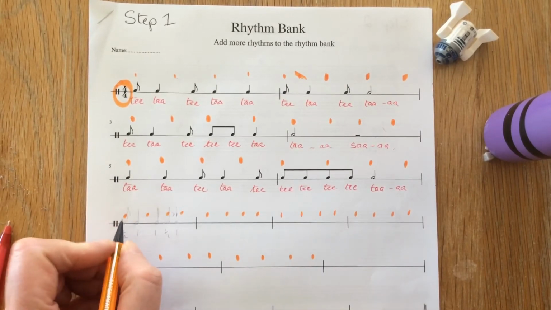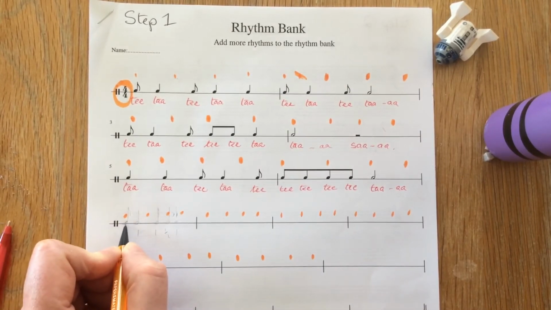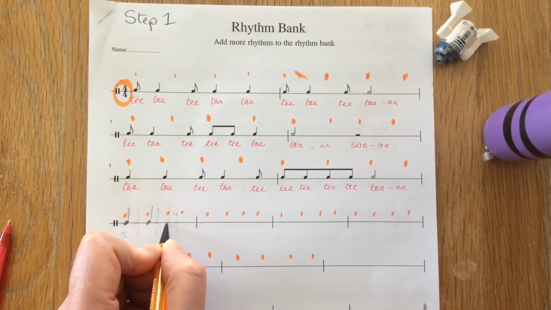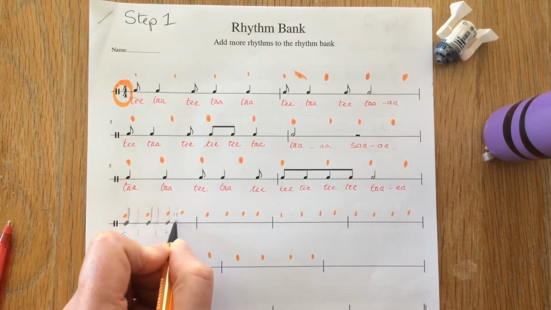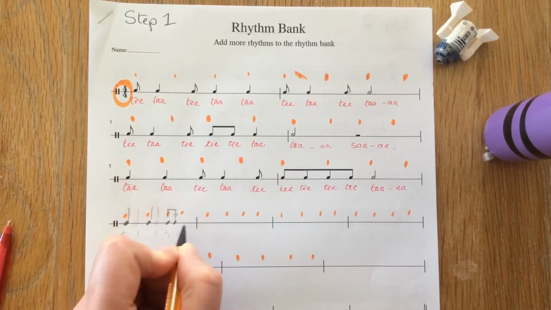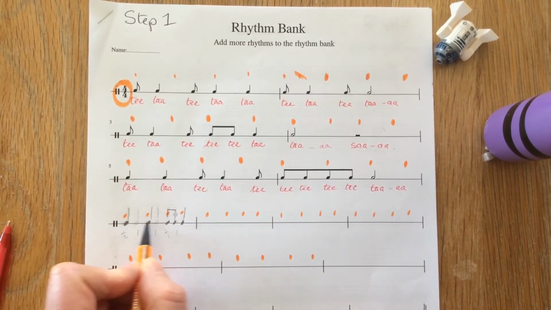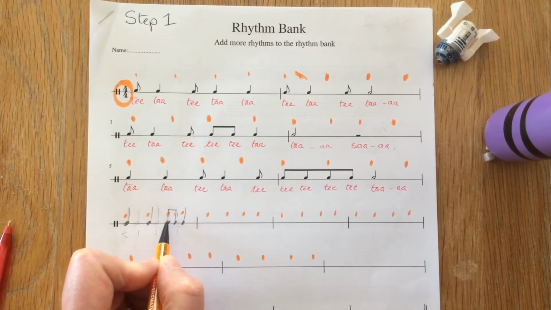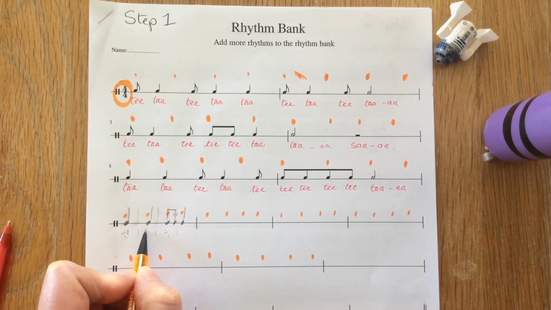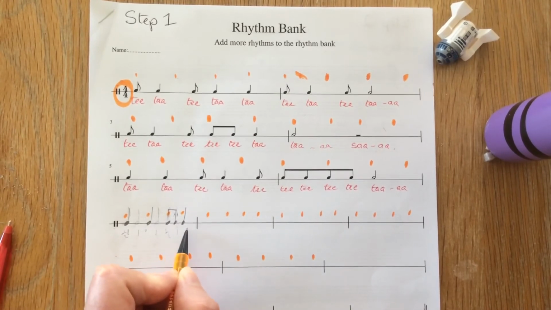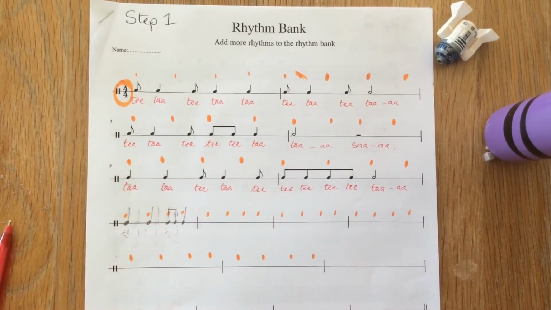Okay, so let me try an easy one first here. I'm going to do a nice, simple, straightforward one, 4 beats in the bar. Let's take 2 crotchets and 2 quavers and a crotchet. You can see now with the spacing here, although it could probably be a tiny bit neater, what we have is 1, 2, 3 and 4. Ta, ta, ti, ti, ta. Okay, that's a nice little bit of a rhythm here.